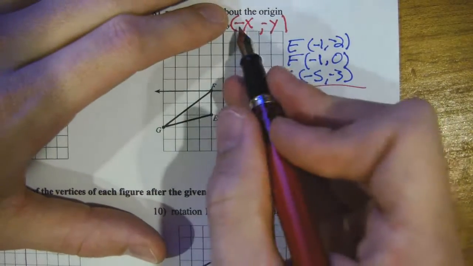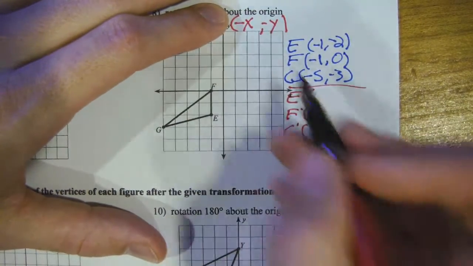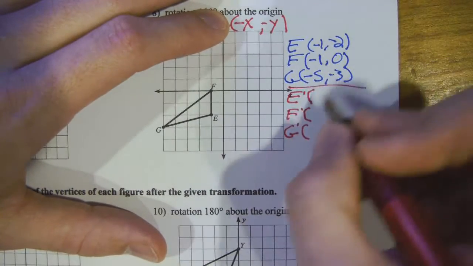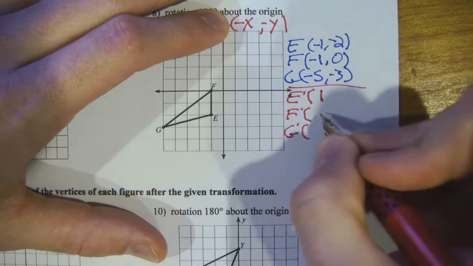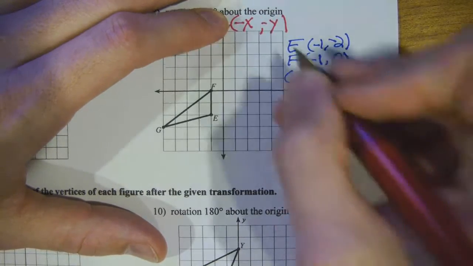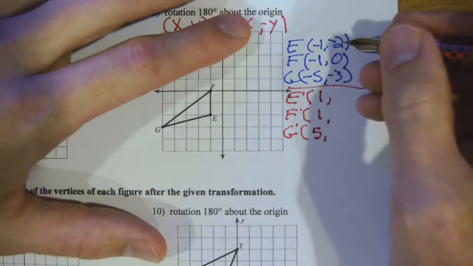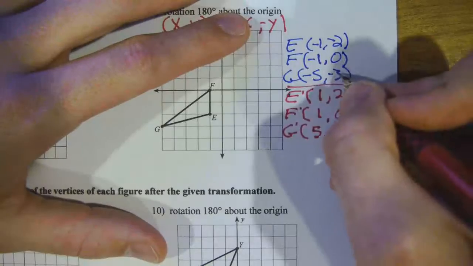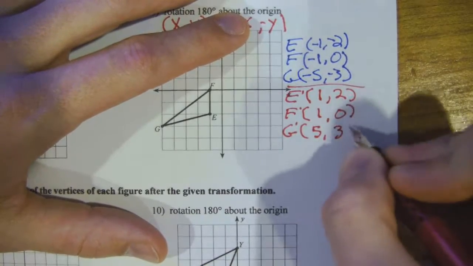And remember, all of these, the x's and y's stay in their same positions. They just become opposites. So in this case, instead of -1, it's a +1, +1, and then +5. All of them opposites. All right, let's go on the other side here. Opposite of -2 is +2. Opposite of 0 is itself. Opposite of -3 is 3.